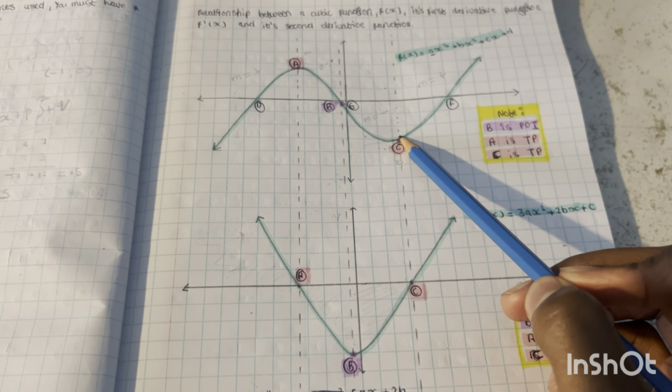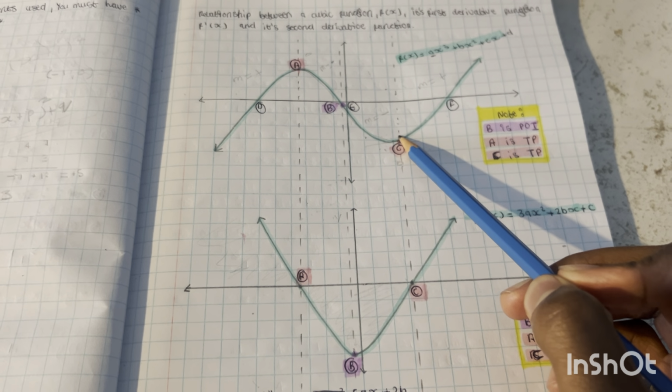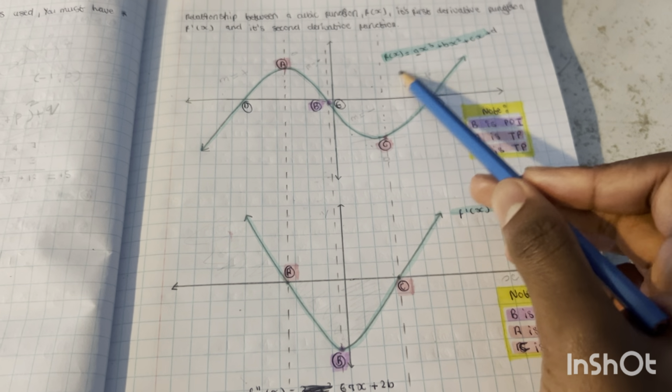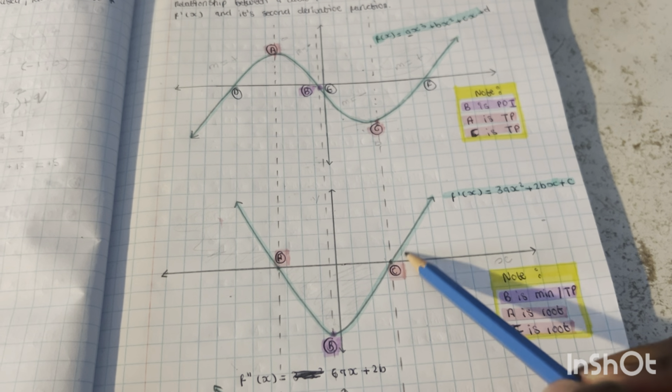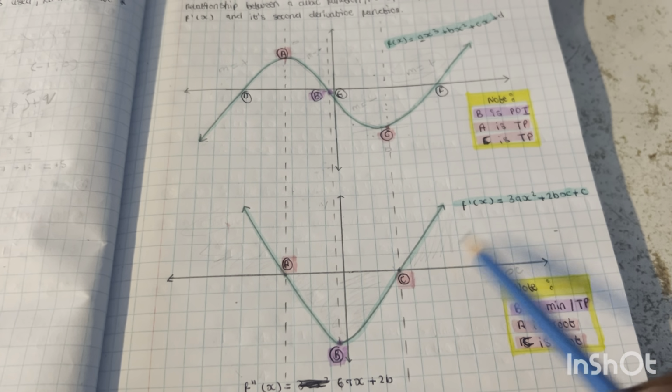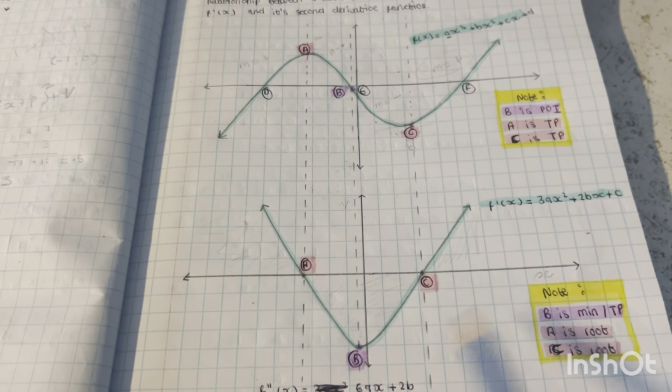What's happening from here, upwards? For every x value after C, we can see that the cubic function is increasing infinitely, which means it's increasing, which means our gradient is positive, which means this y value must be positive. Do you see how we've come up with this?